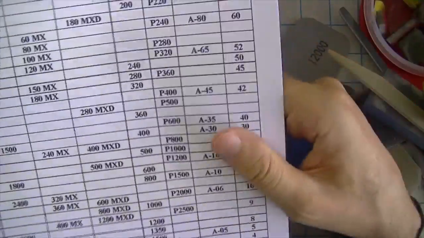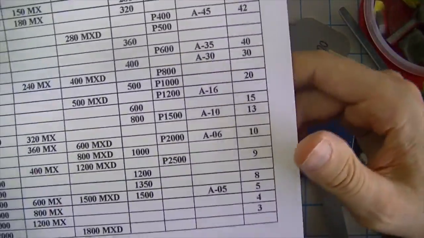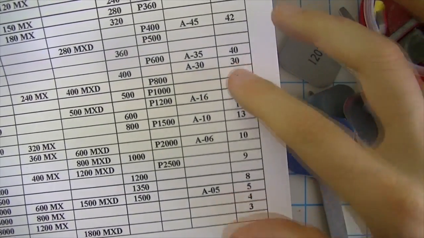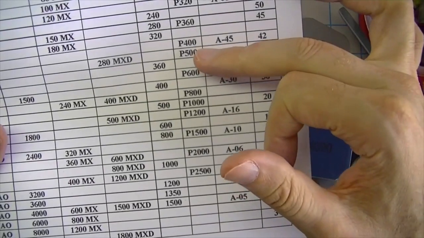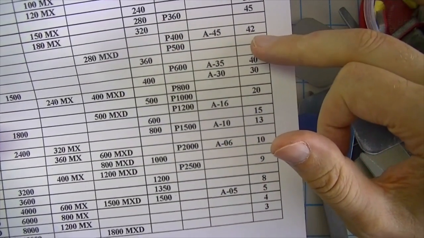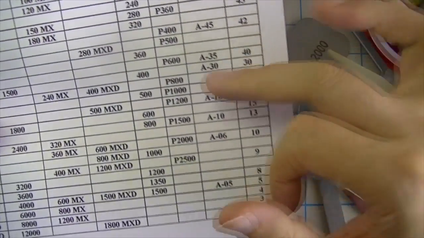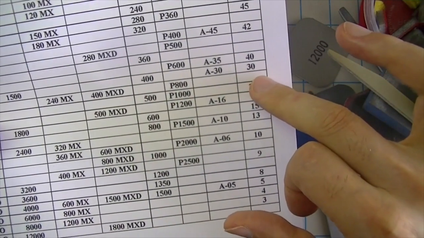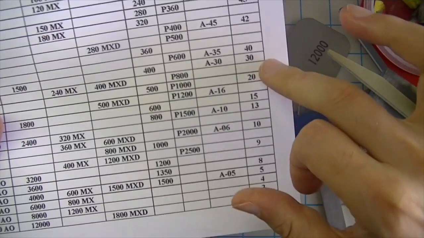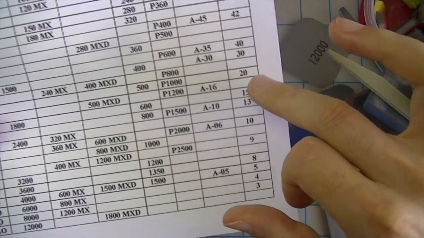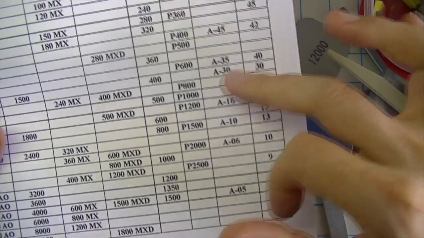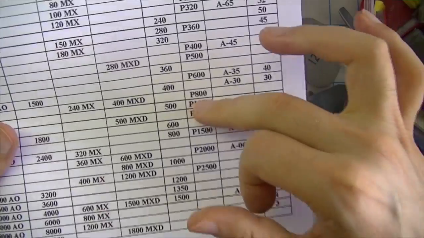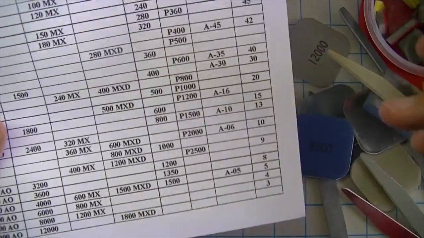You can see that as you go further down on this chart, the separation becomes even more dramatic. Look at the 400 grit from Europe. It's got a 42 micron particle size, and the 400 grit from the American standard only has a 30 micron particle size. So I think you could say, sort of in general, that the American standard particle size is finer than the European standard particle size, for whatever that's worth.